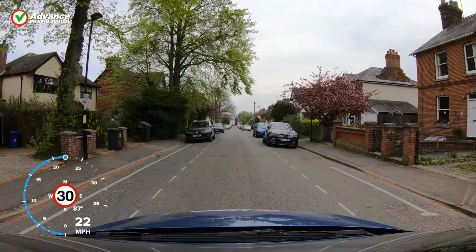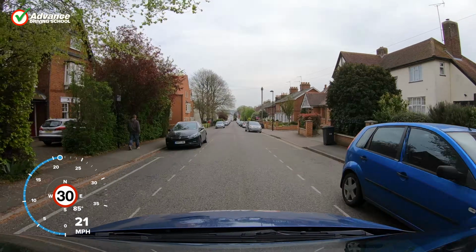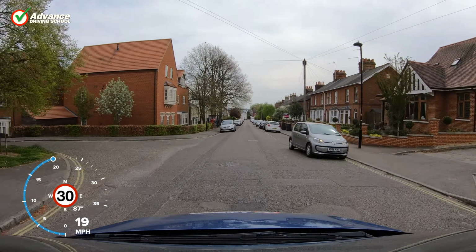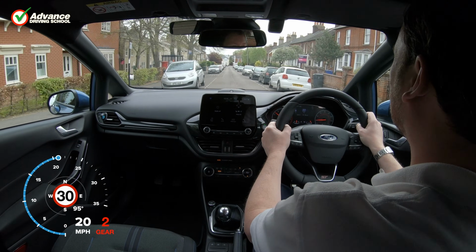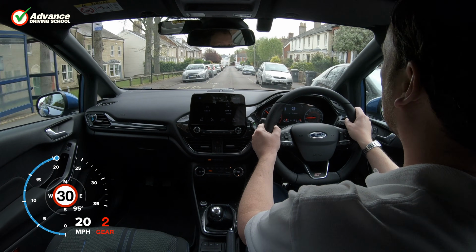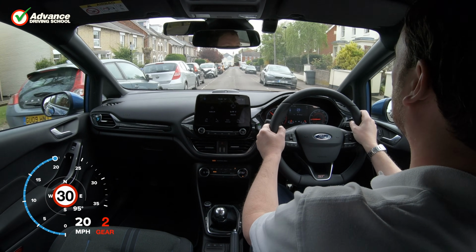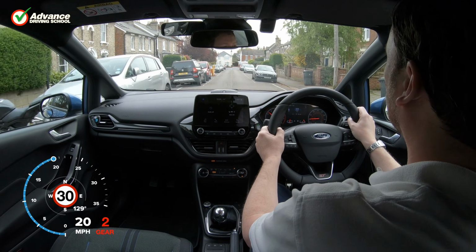The speed limit is the absolute maximum and does not always mean that it is safe for us to drive at that speed. For example, when driving in a narrow residential street with cars parked on either side, we may need to reduce our speed considerably.